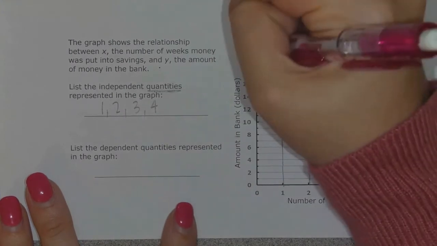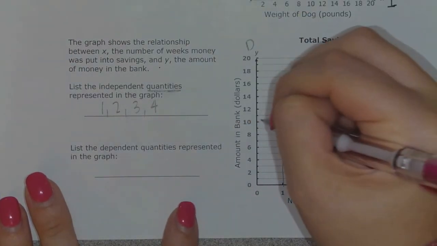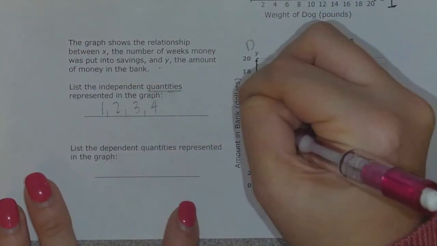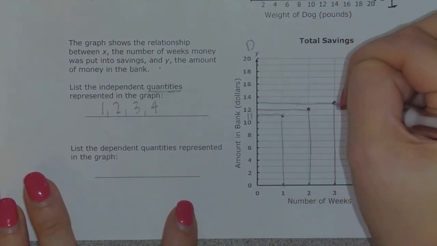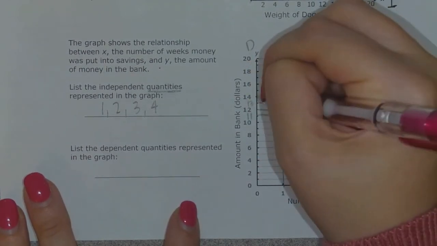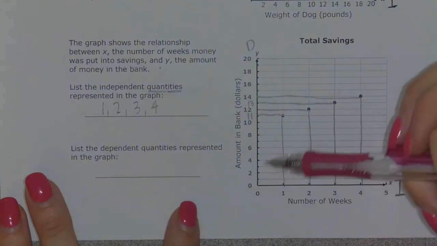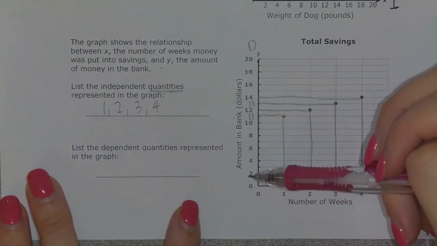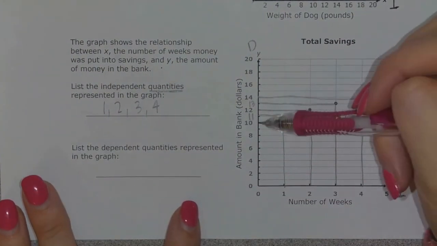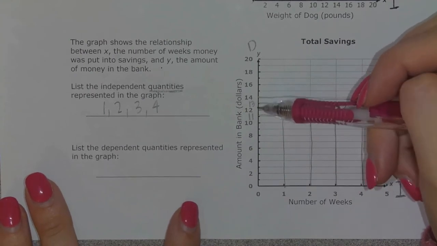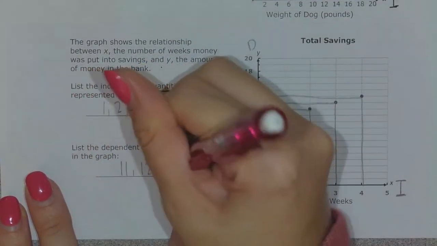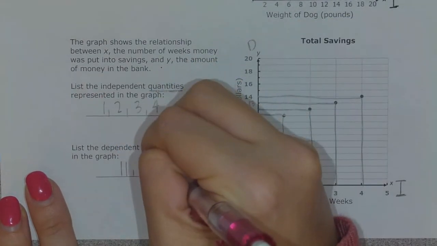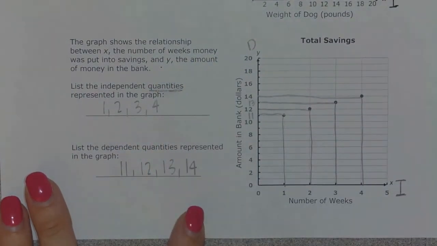So for my dependent quantities, that's my y. So it looks like I have one at 11, 12, 13, 14. So again, I might see numbers on my y-axis 0 through 20, but the only ones that have a dot plotted at that y-coordinate are 11, 12, 13, and 14.